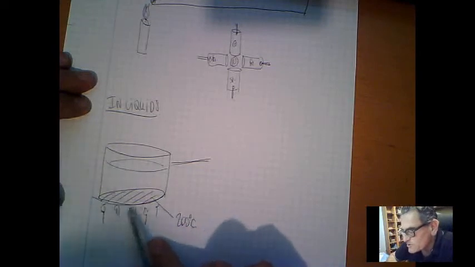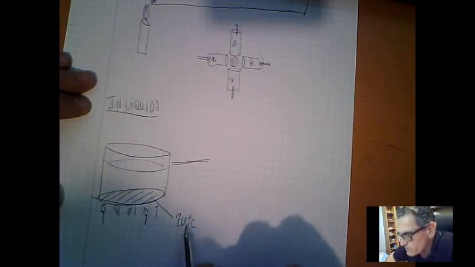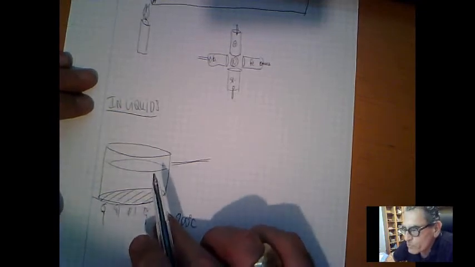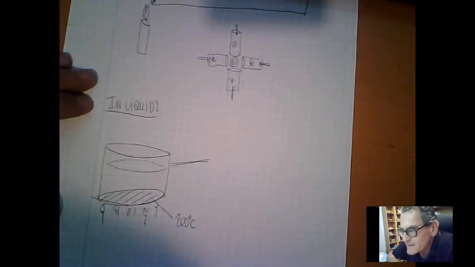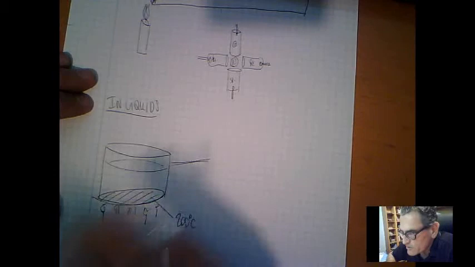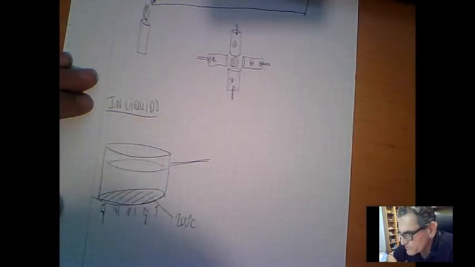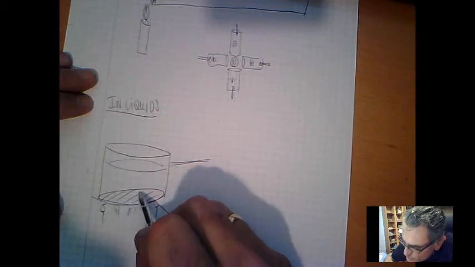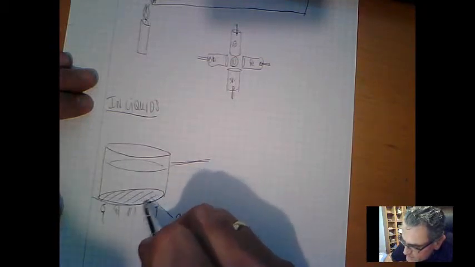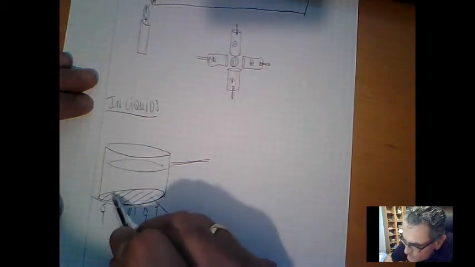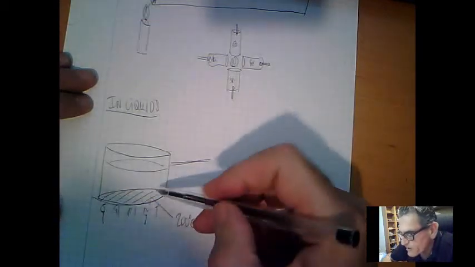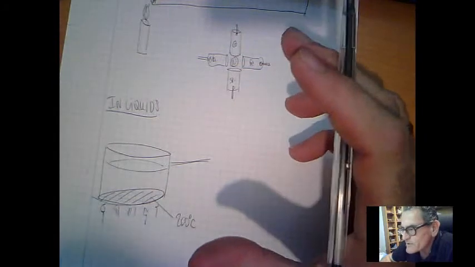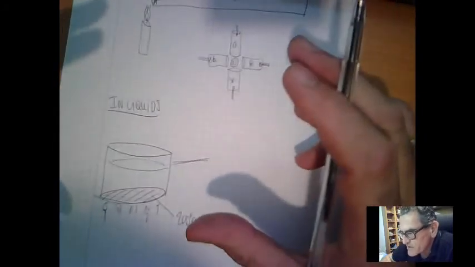Okay, so here you have the bottom of your pan, which is at 200 degrees. Inside the pan, you have water, which is at maximum 100 degrees. At normal pressure, water boils at 100 degrees. So the water which is here in contact with the bottom of the pan is going to heat up first. But what happens if you have a substance which is heated up? Well, it's going to decrease its specific mass.